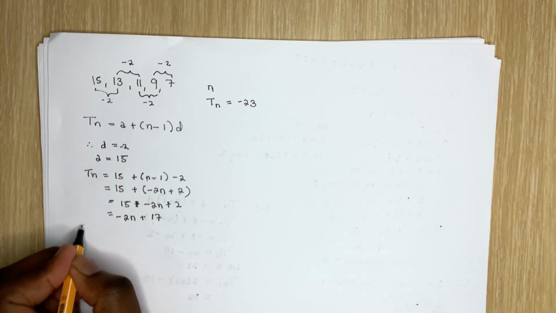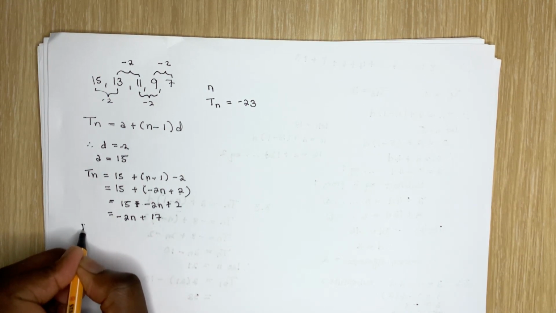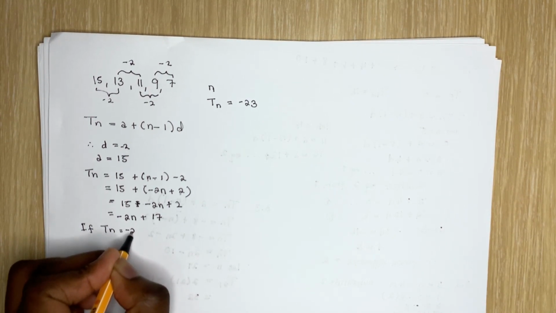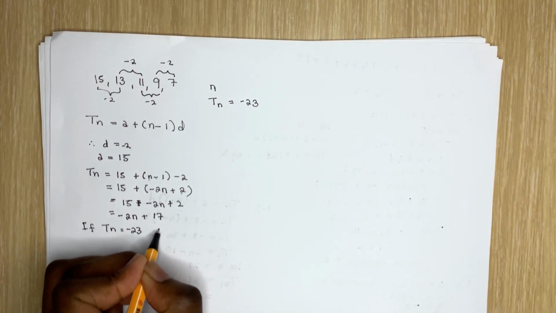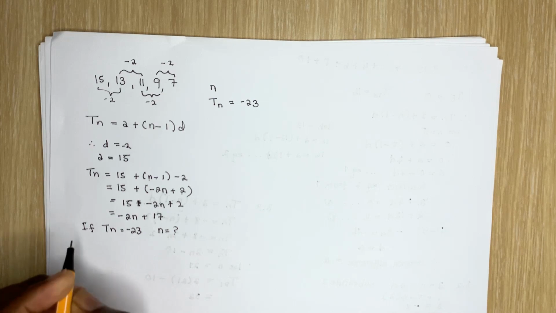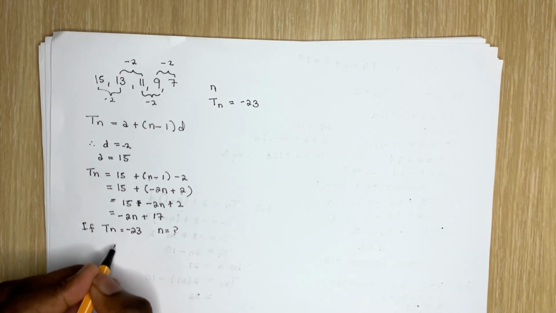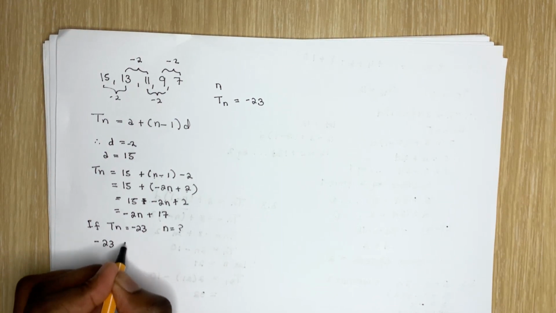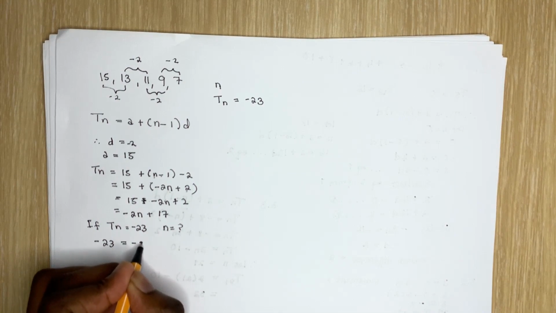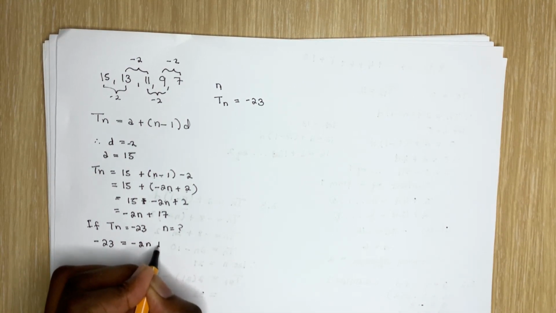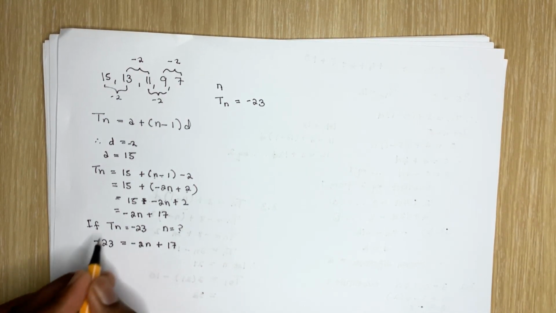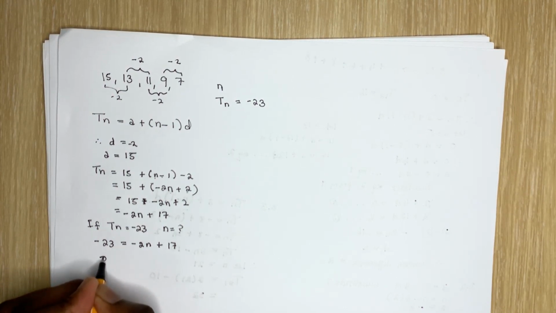So we're saying that if Tn equals negative 23, what is the value of n? So you simply substitute to calculate the unknown value. So negative 23 is equal to negative 2n plus 17. We can move these values to that side such that we have 2n.